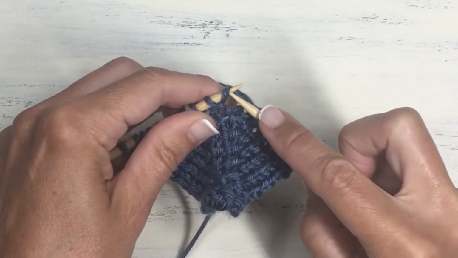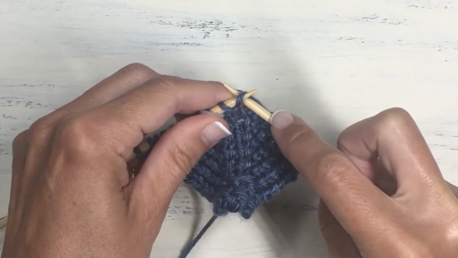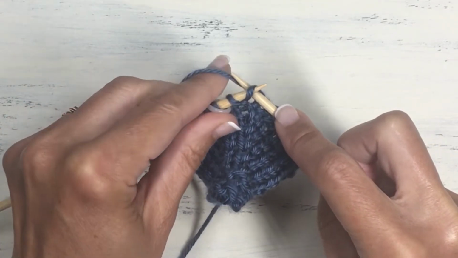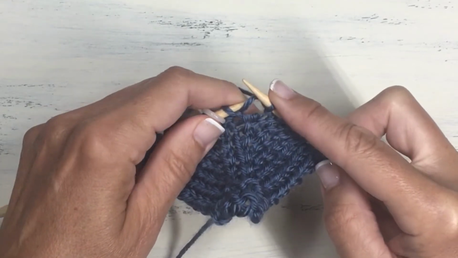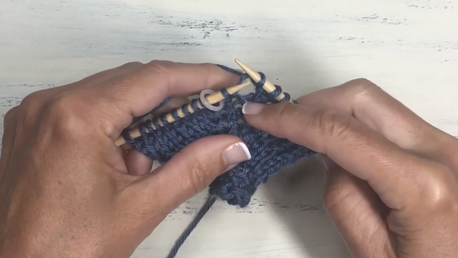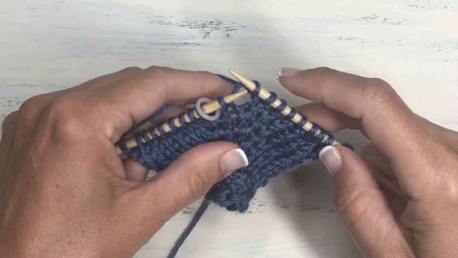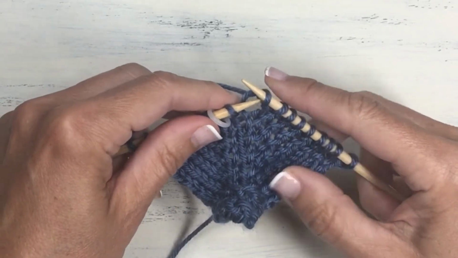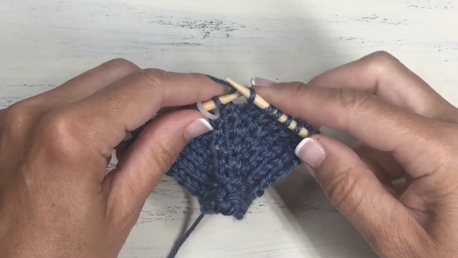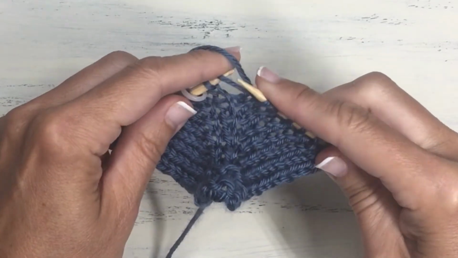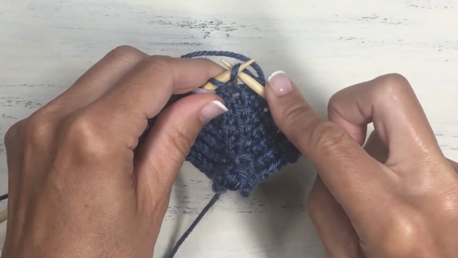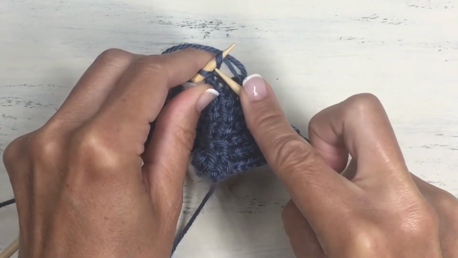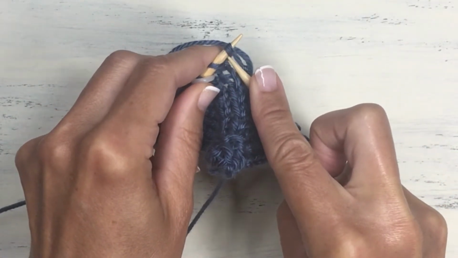Now I'm going to knit that stitch, but instead of knitting it through this big loop here, let me do that and I'll show you what happens. When I do it that way, it will create this big hole and gap in my knitting, and I do not want that. I want a nice smooth knitting with no big holes in it. So let's not do it that way. Instead, I'm going to knit it through this hole right here.